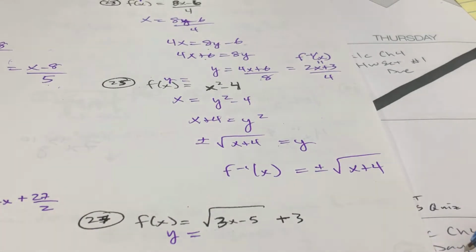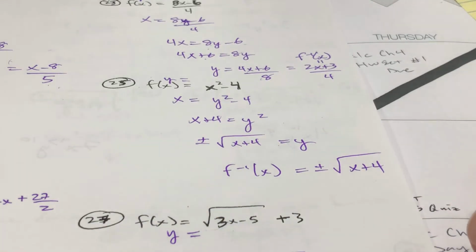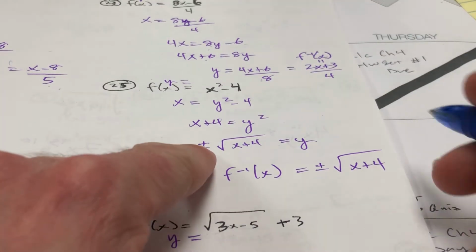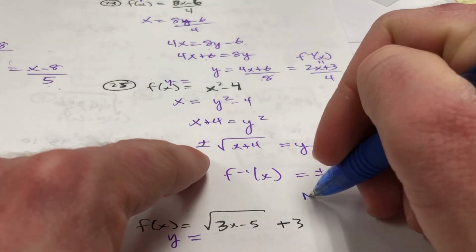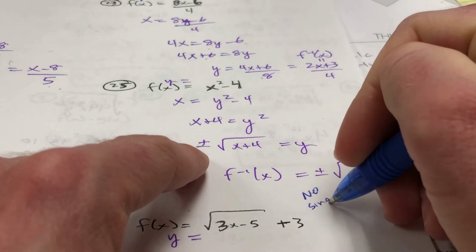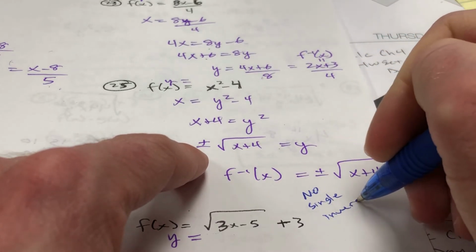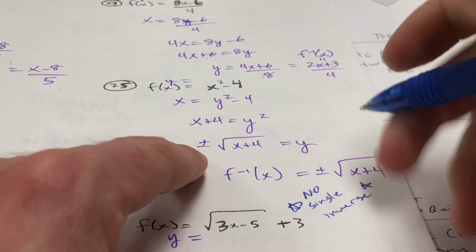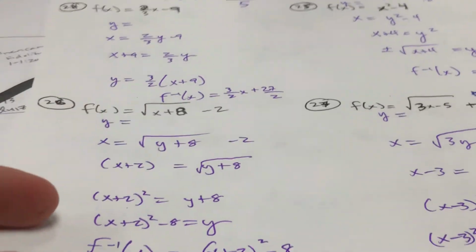Y equals x squared minus 4. So x equals y squared minus 4. X plus 4 is y squared. I'm going to take the square root, plus or minus. So there's no single inverse because of that plus or minus. Some books might say it has no inverse. It fails the horizontal line test.